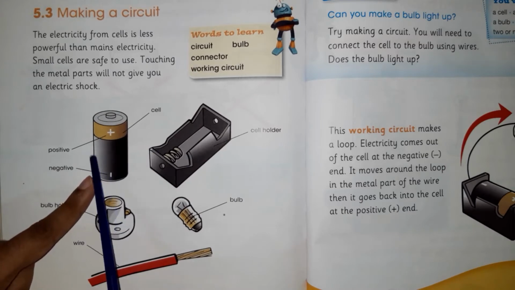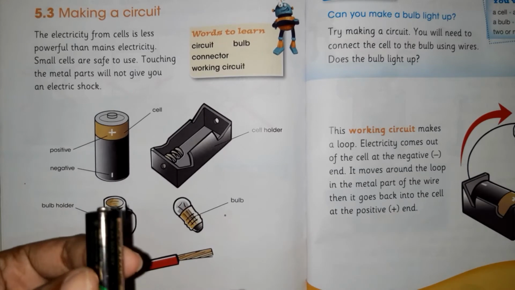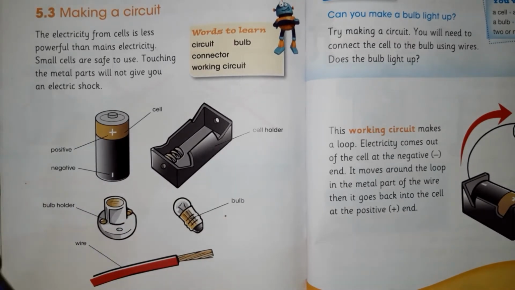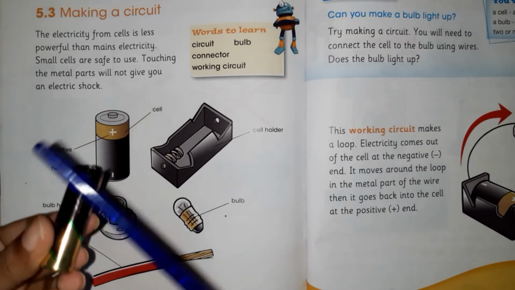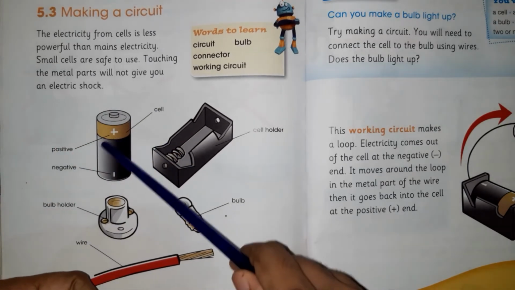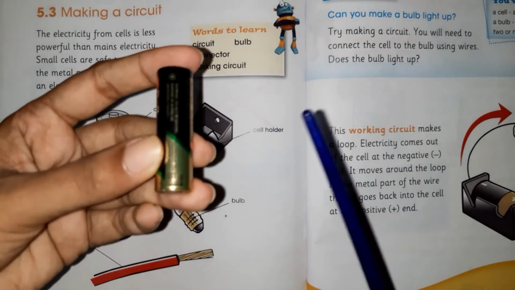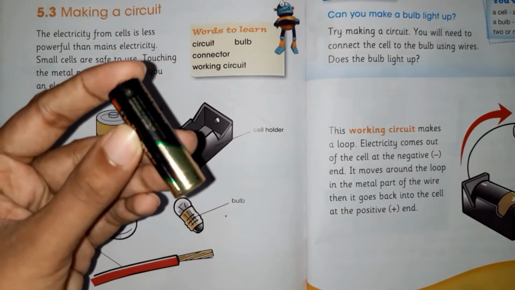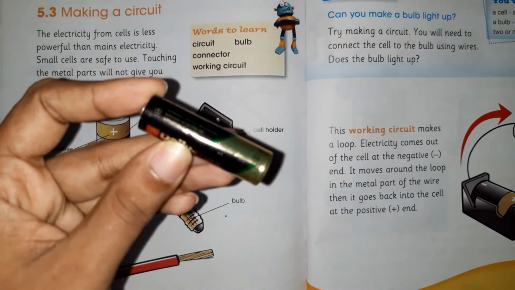First of all, we can see there is a cell. I also brought a cell here, and the most important thing about this cell, which we also call a battery, is that it has two parts, a negative part and a positive part. You can see in this battery also there are two parts. Okay, you can take a look here.